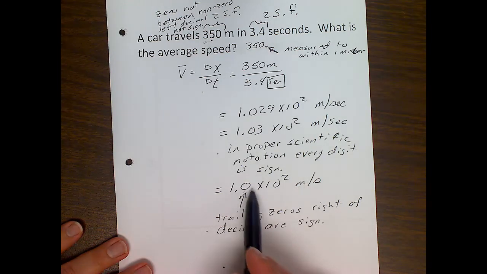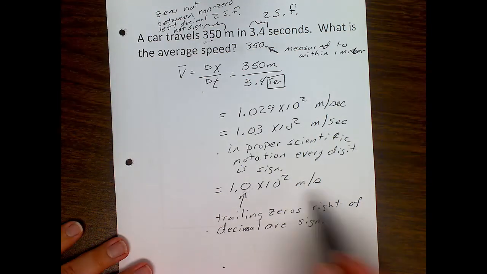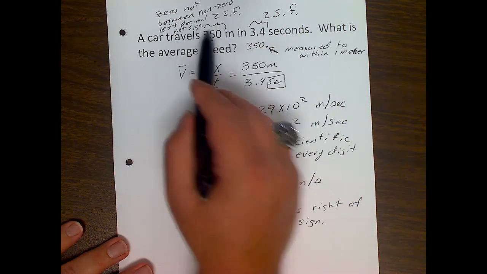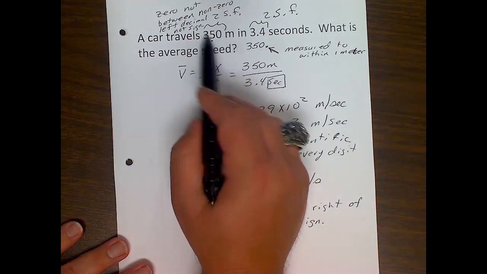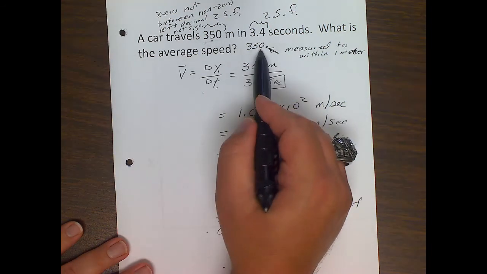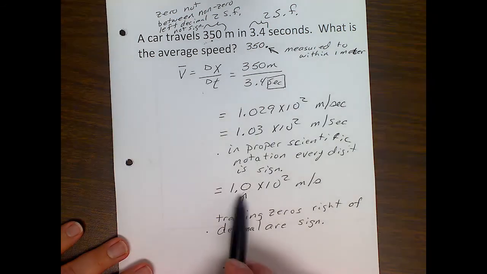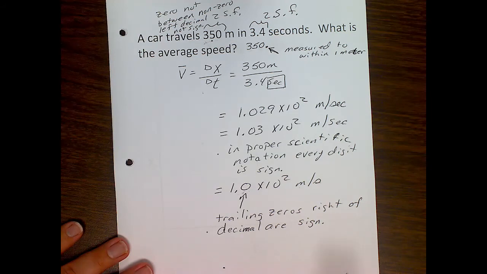Actually, it's plus or minus 5/100ths of a meter per second. Here, you're saying you don't know about this. This is only within 10 meters. This is within 1 meter. This, you can get it within a tenth of a meter. In other words, you were able to measure it within the nearest tenth of a meter.